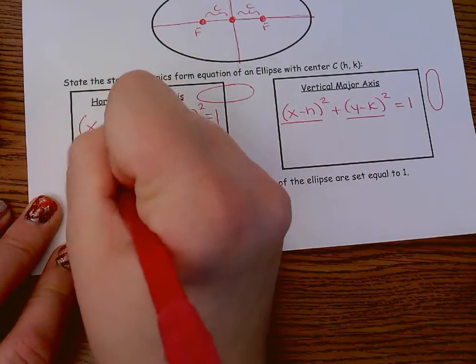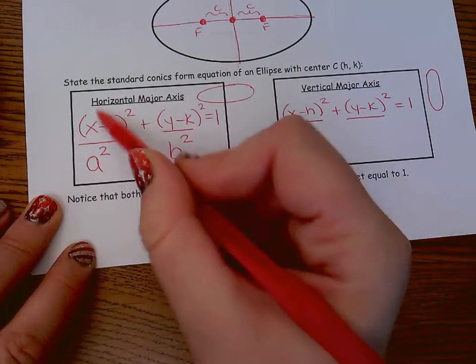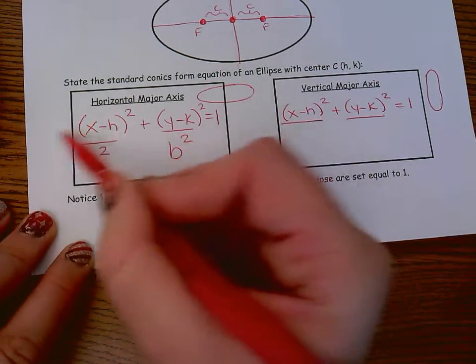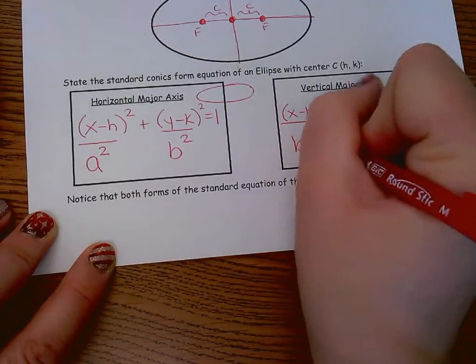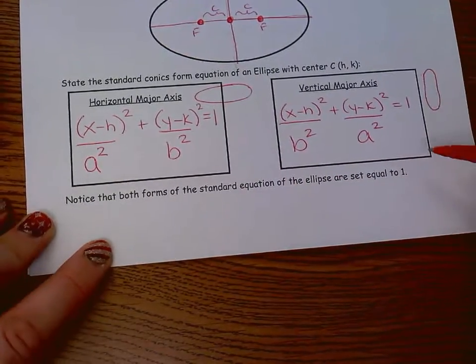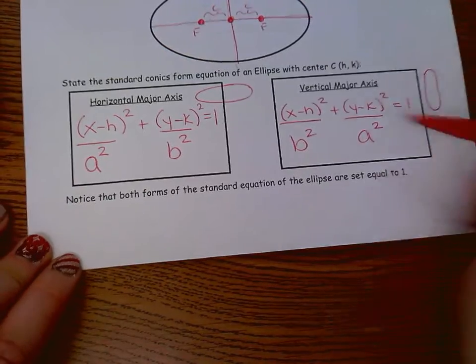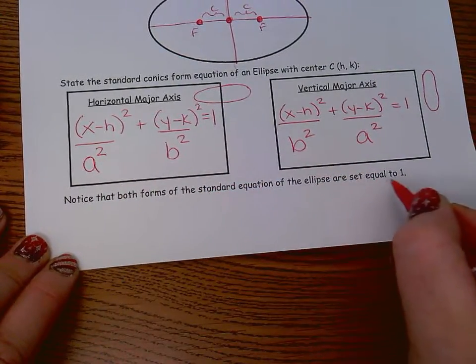If it's horizontal, a squared is paired with x to go left and right. If it's vertical, a squared is paired with y so that the longer axis goes up and down. And notice both forms have to be set equal to 1.